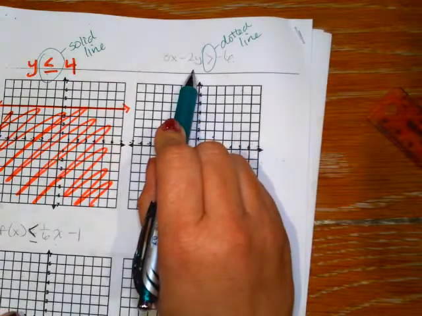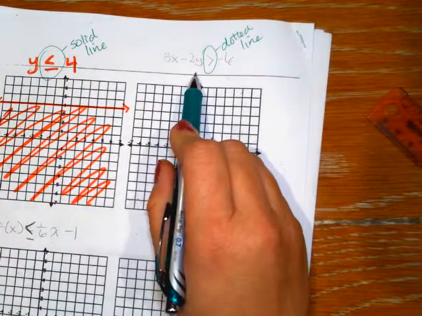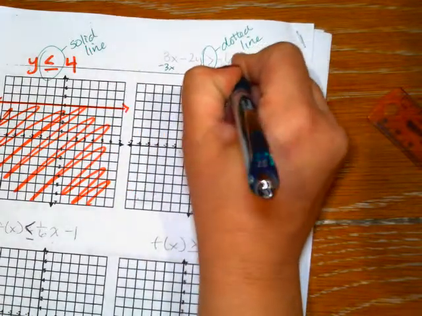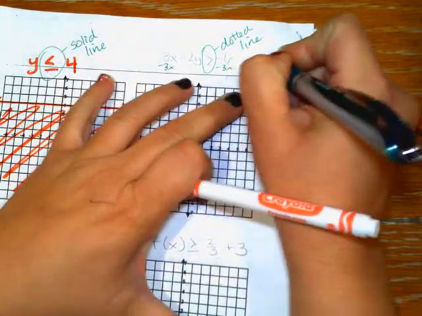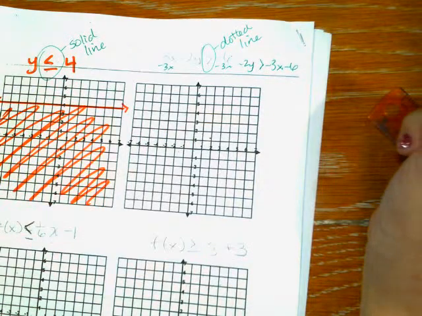All right, I'm going to graph this. I'm going to put this in y equals mx plus b form because I like that form better. I'm going to subtract 3x from both sides. And I'm going to get negative 2y is greater than negative 3x minus 6.